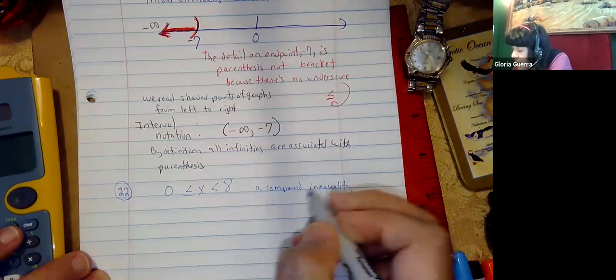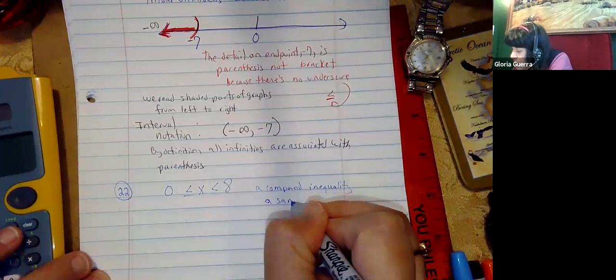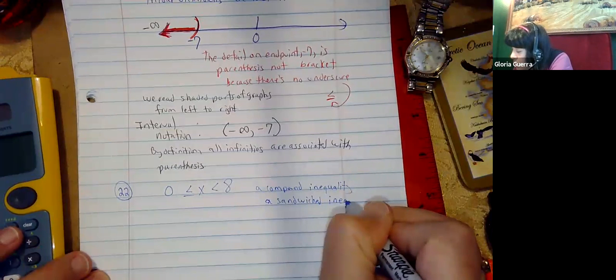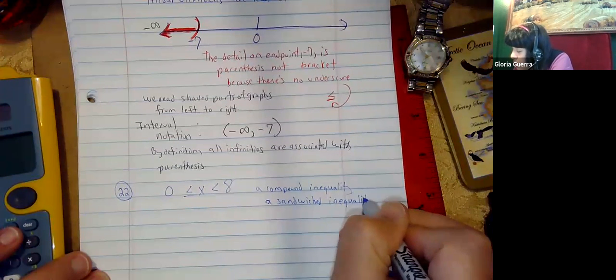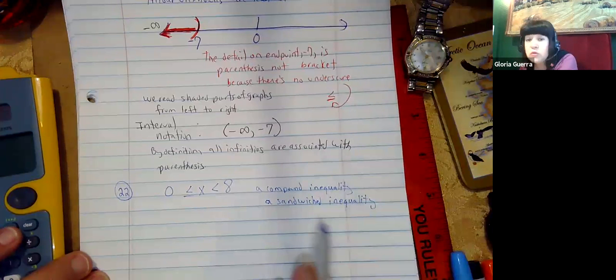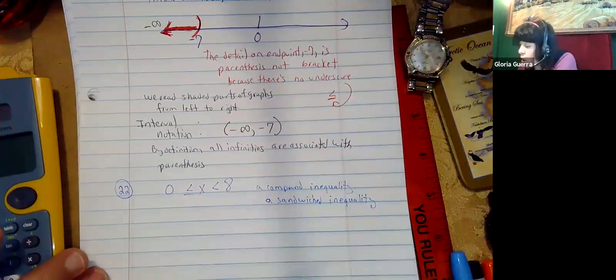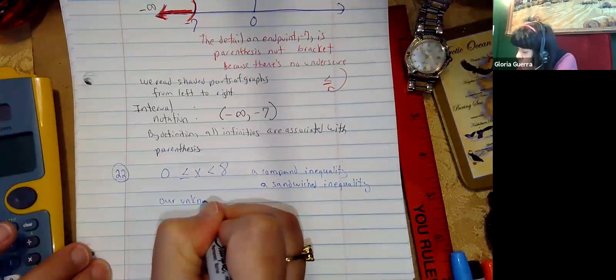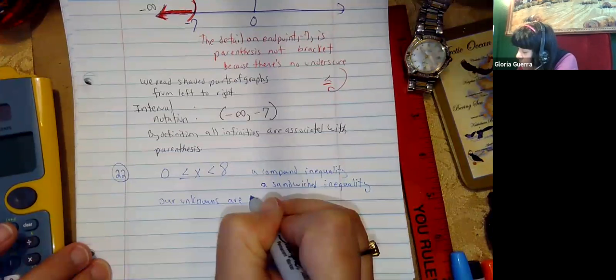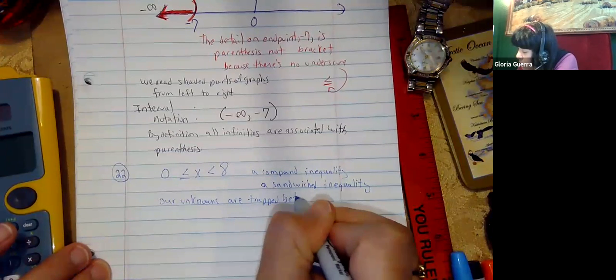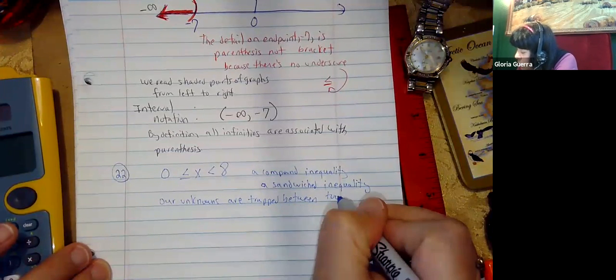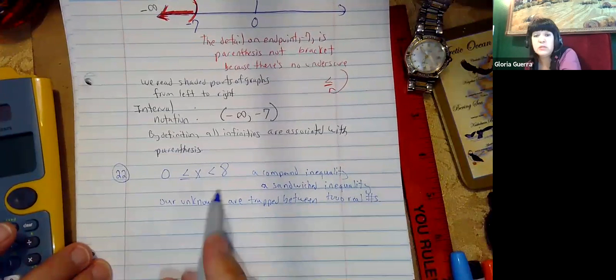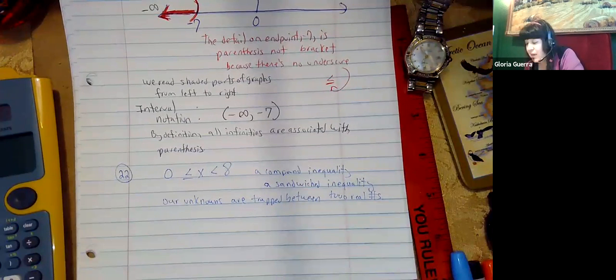And slang we call it a sandwich inequality. So our unknowns, our x's, are trapped between two real numbers. So they're trapped between 0 and 8.